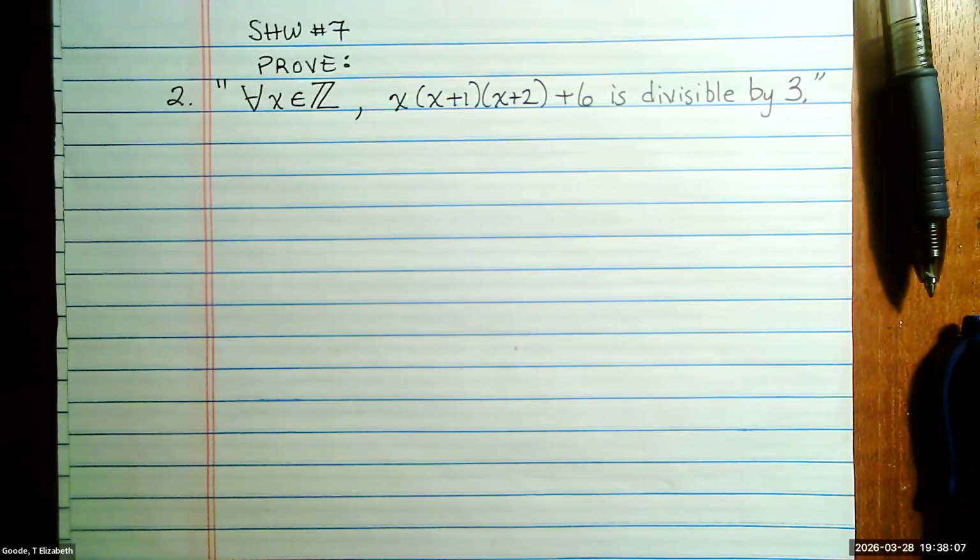So if we want to prove this statement about all integers, and this statement is about divisibility by 3, we need to introduce some 3's into our work, and applying the QR theorem with d equals 3 is the perfect way to rewrite x so that we can see a 3 in it.